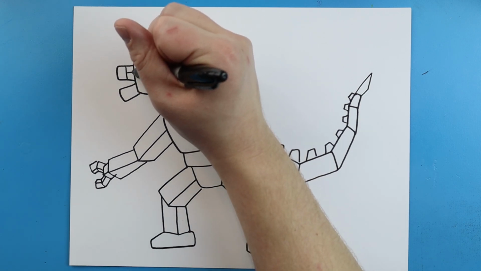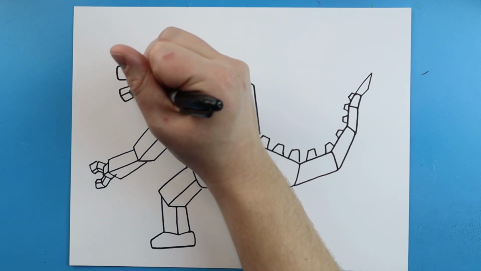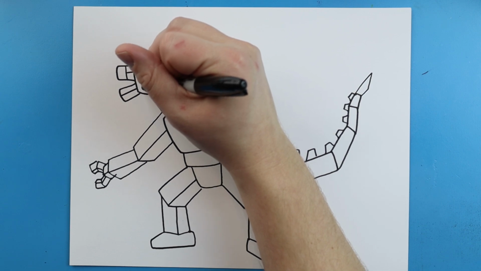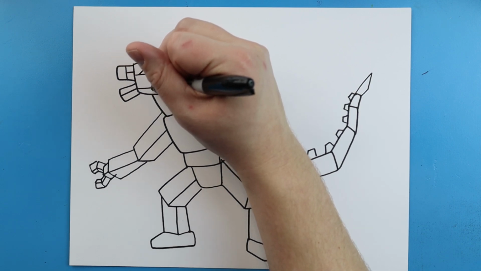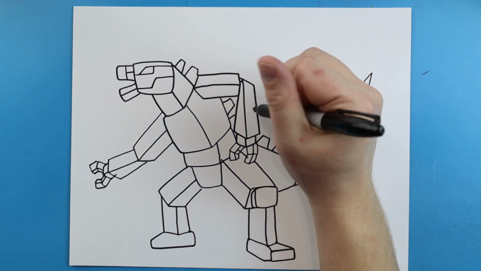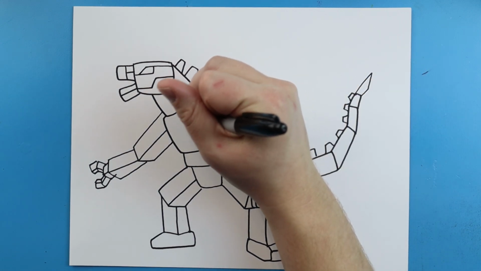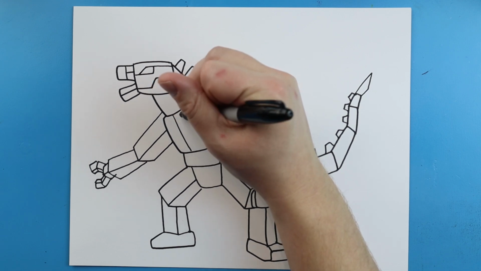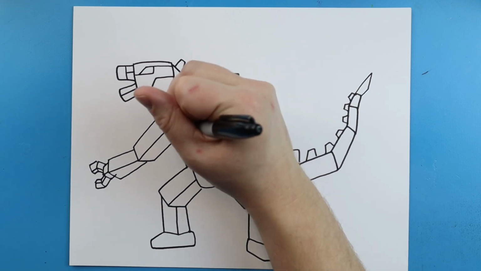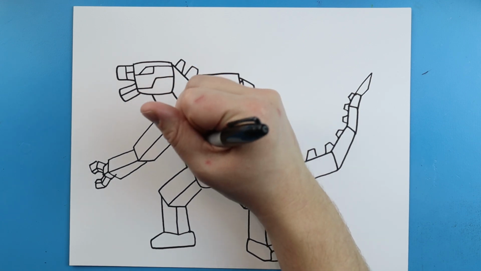Draw a little line down and a little line over. And then a little line over here. Make a little line that comes over. It's going to go up and then over. I'm going to draw two lines that come down with some lines coming across here and some coming across here as well.